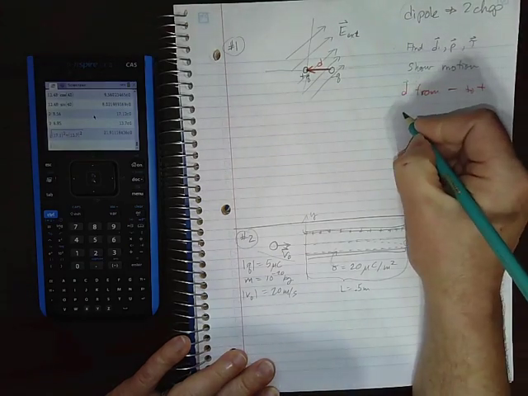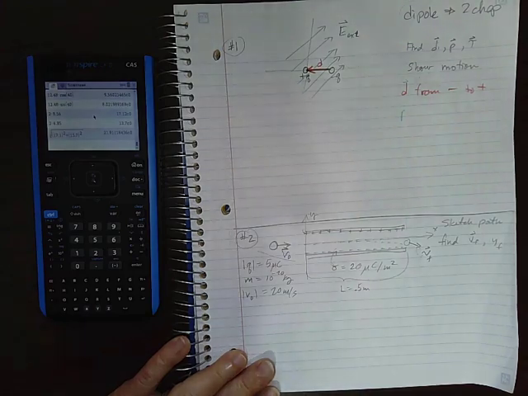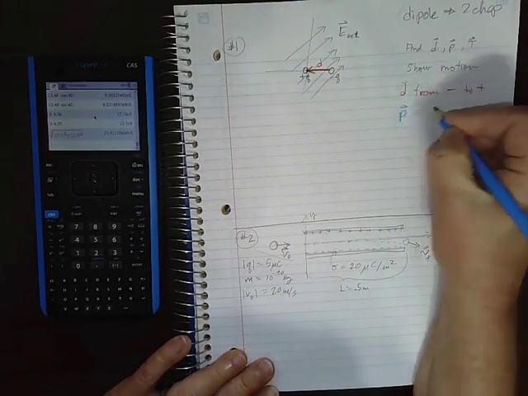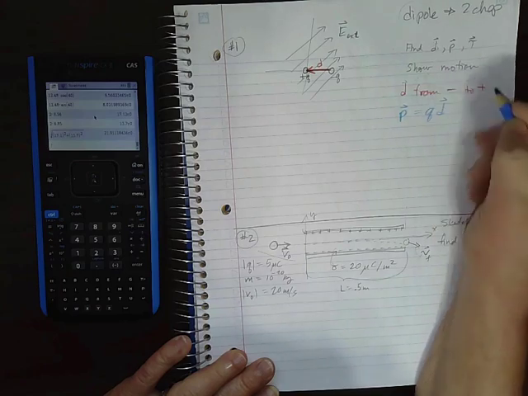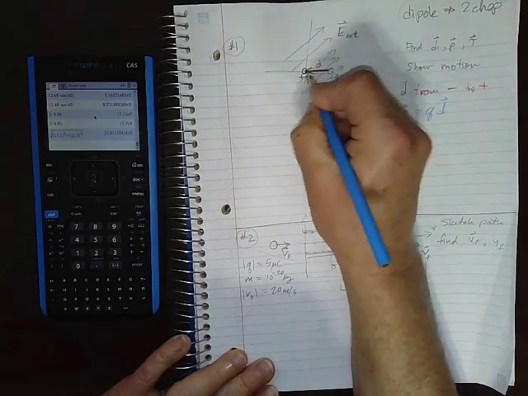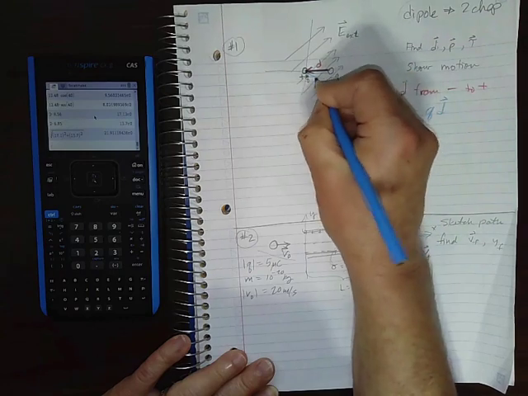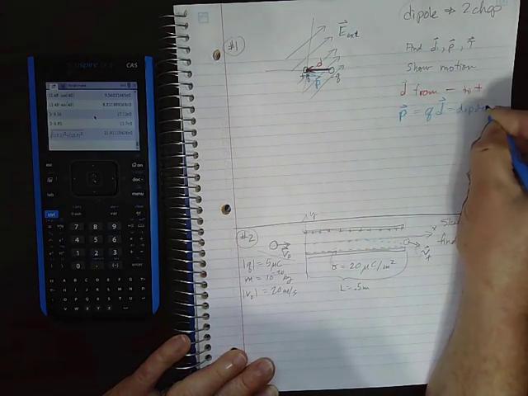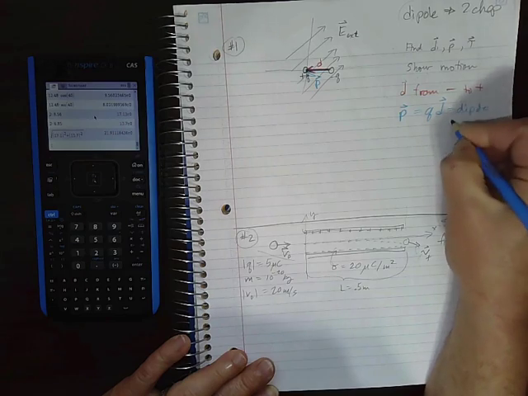The p vector is just q times the d vector. All right, so p, we call it the dipole moment.